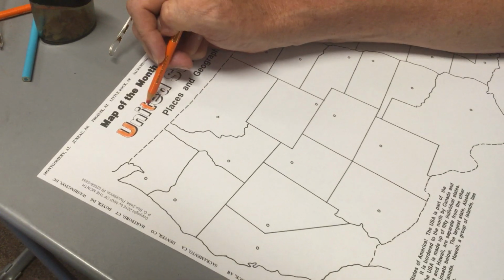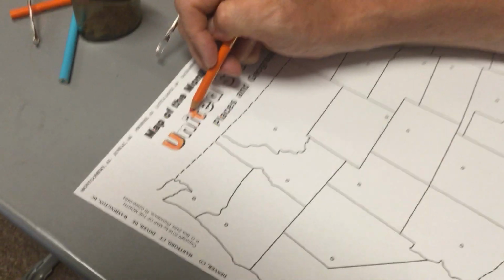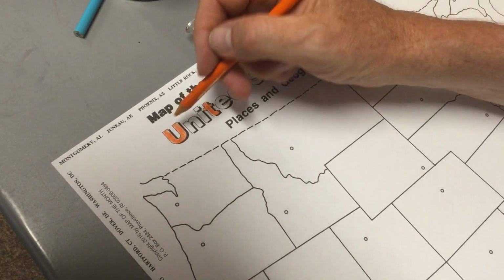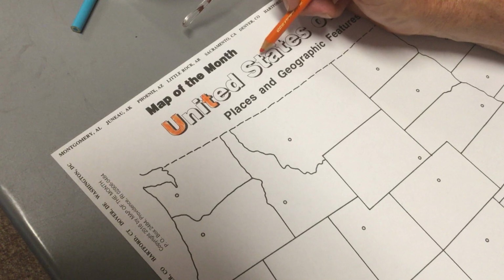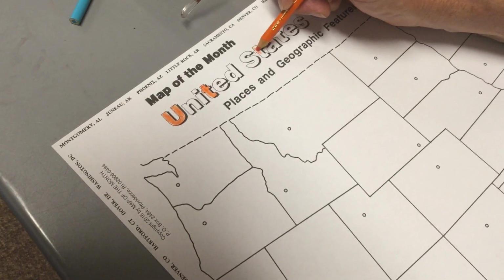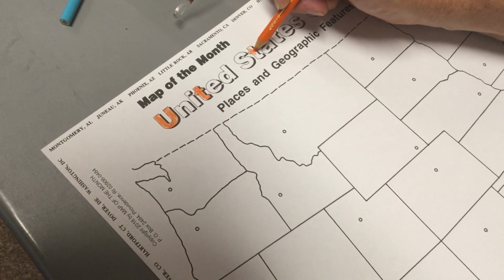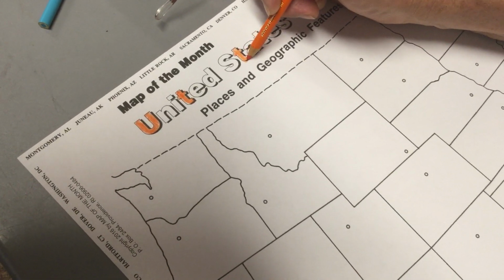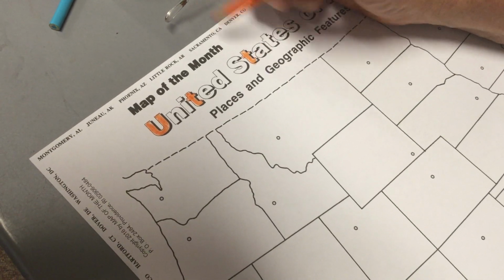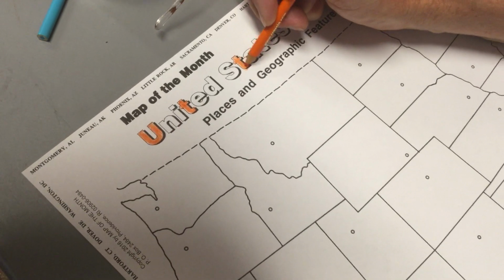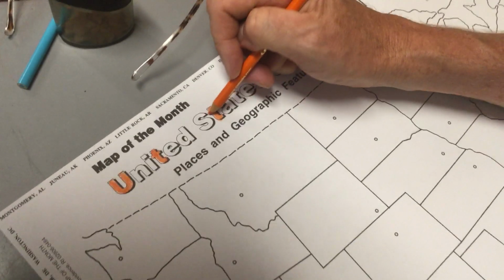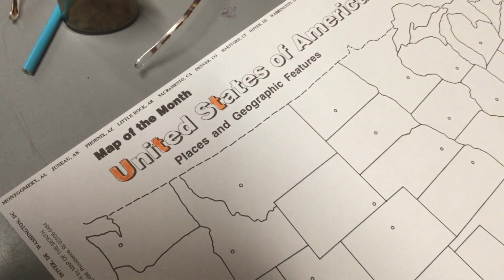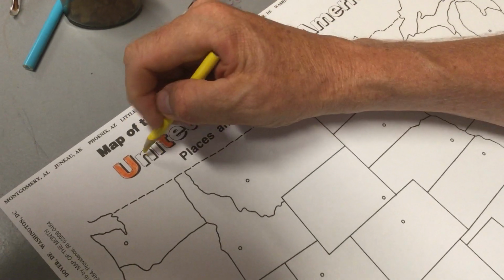That's the first thing people are going to look at when they look at your map. Maybe I'll do every fourth letter in orange. If you want to create a little pattern, or if you have a favorite color, that works. Try to stay in the lines. Remember, when you're making a map, you're making it for other people to look at. You want it to be as neat as possible. And it's almost a piece of artwork.